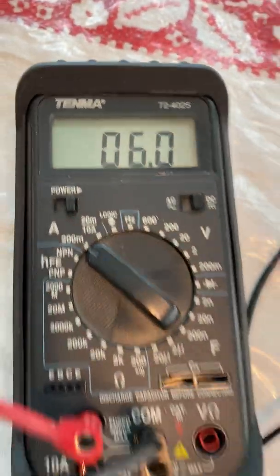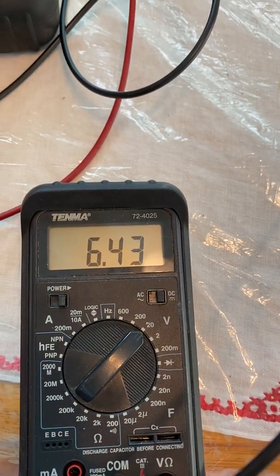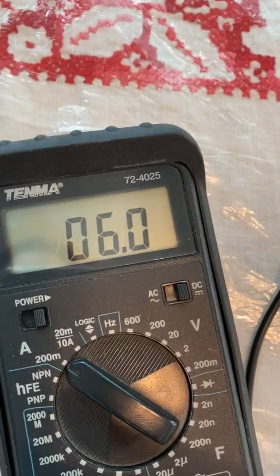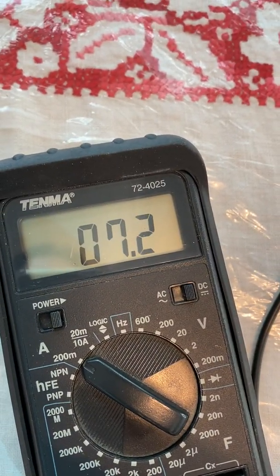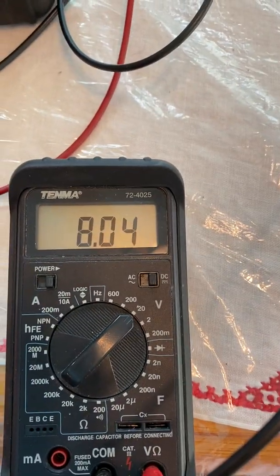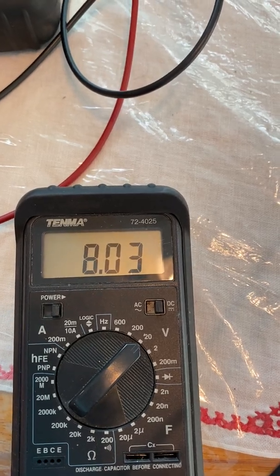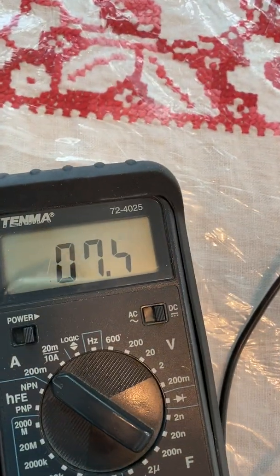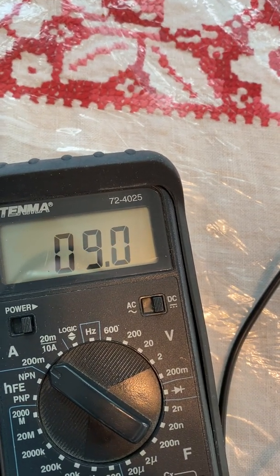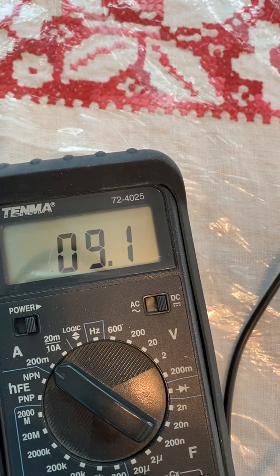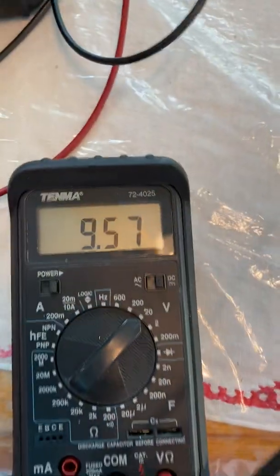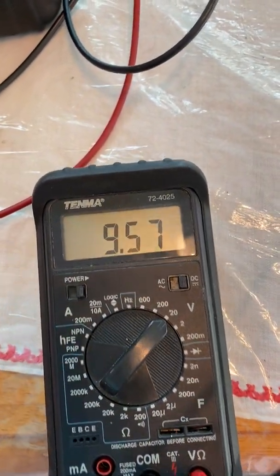So that's 6.0 milliamps, 6.43 volts. 7.5 milliamps, 8.04 volts. 9.0 milliamps, 9.57 volts.